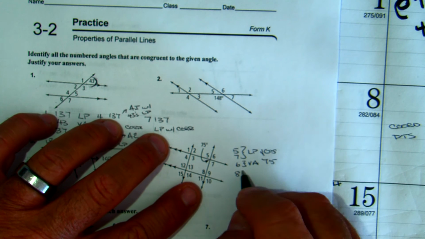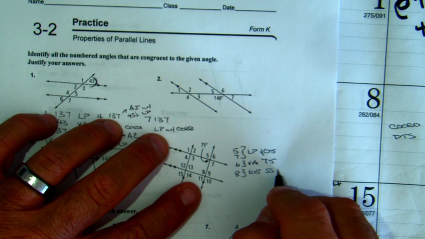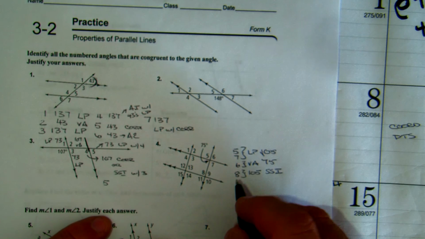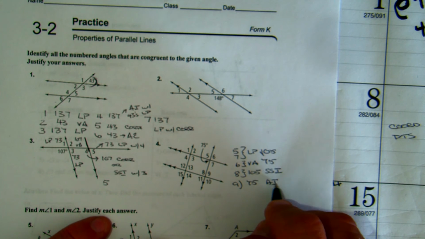Now 8 is going to be 105. Its direct relationship is because it's what? Same side interior. All right, 9 is going to be 75 because it's an alternate interior.